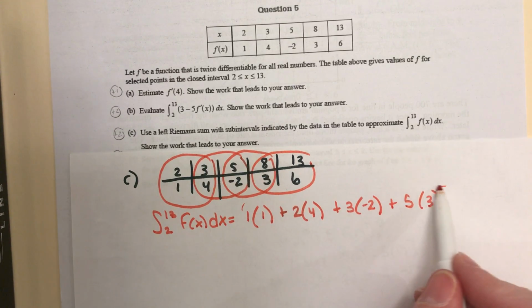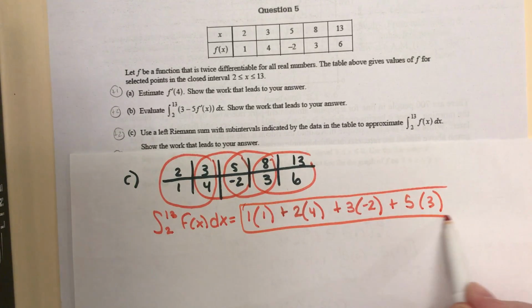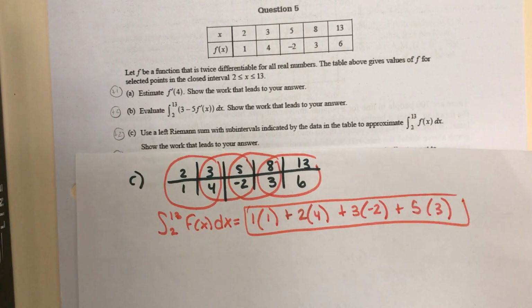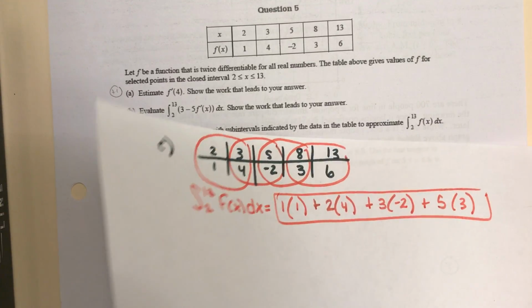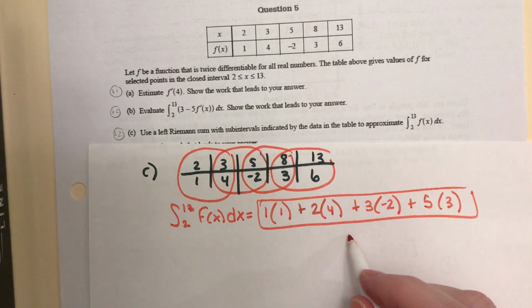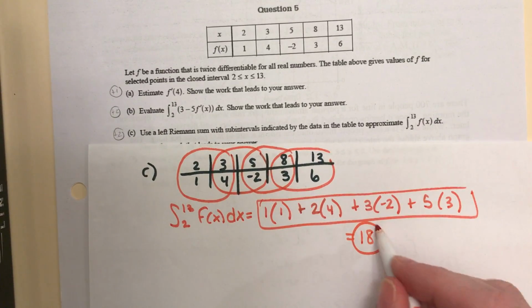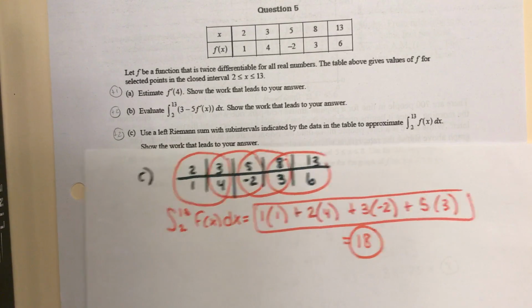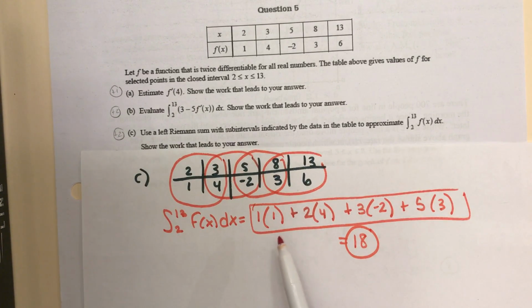So again, we could stop there. We do not have to simplify. So if you do end up simplifying though, if you want to check it, the answer is 18. So that would be 2 points. 1 point for the answer and 1 point for taking a left Riemann sum.